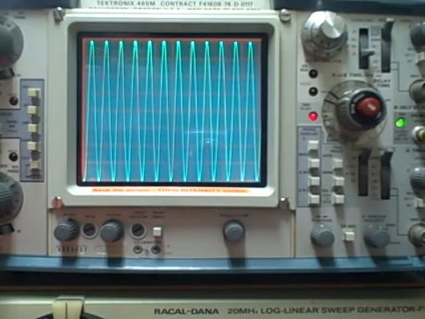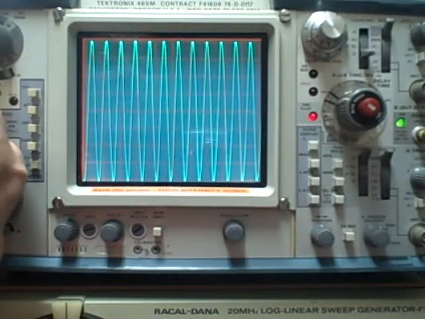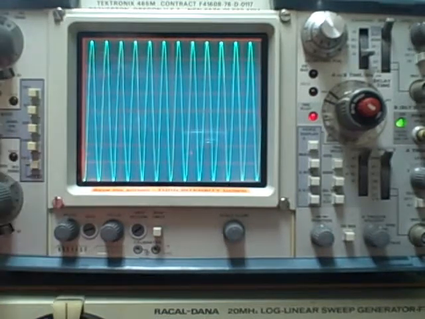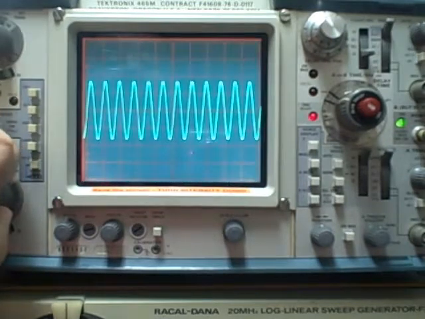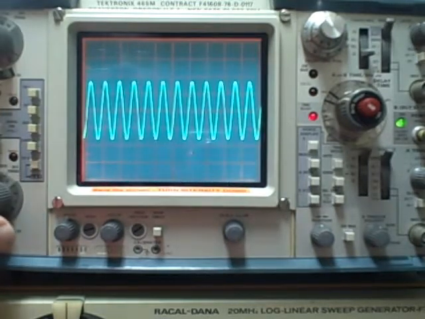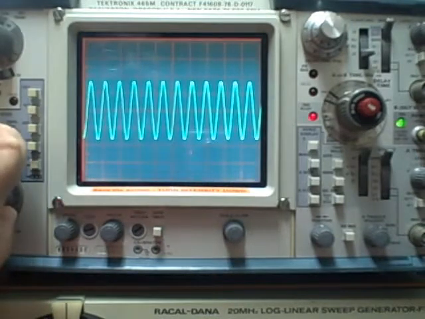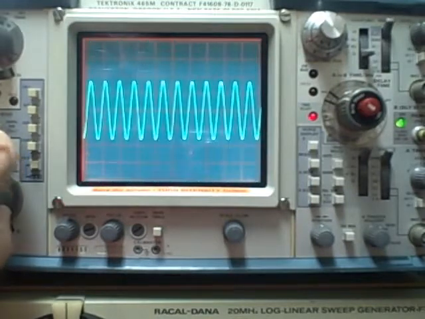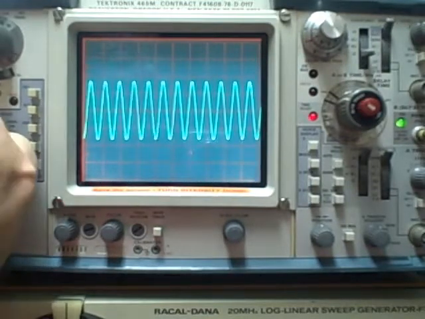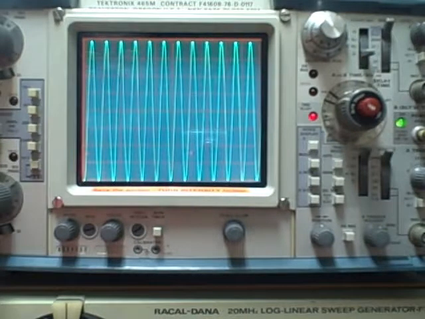And we're going to go ahead and go to the next scale. Oops, I'm sorry, we were at 20 millivolts per division.